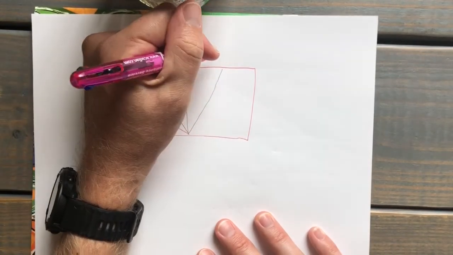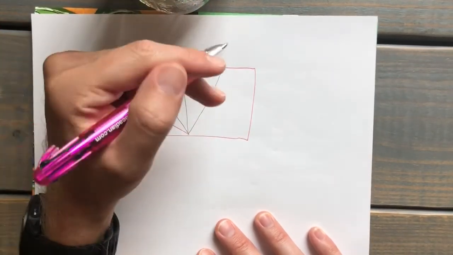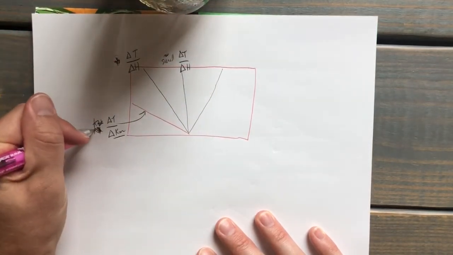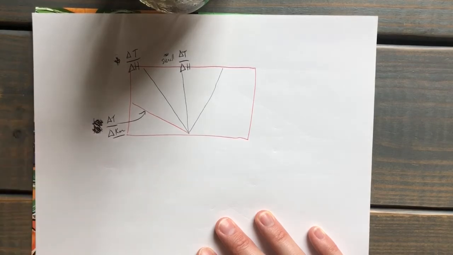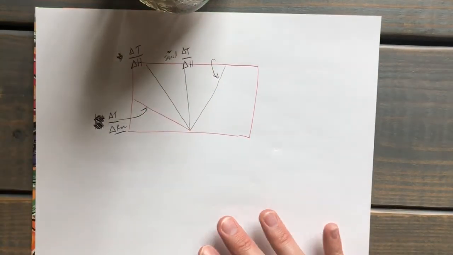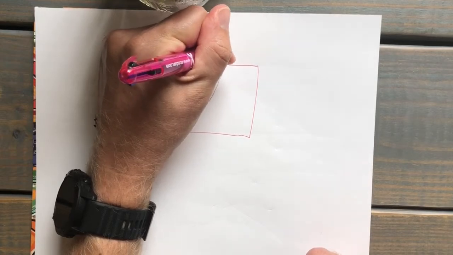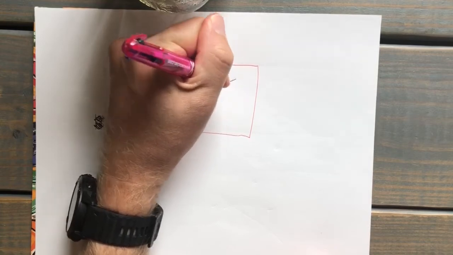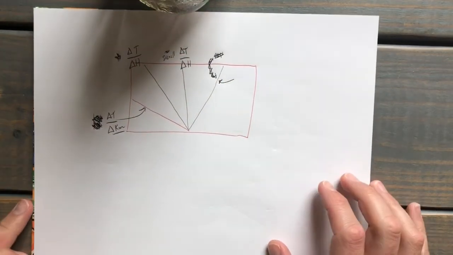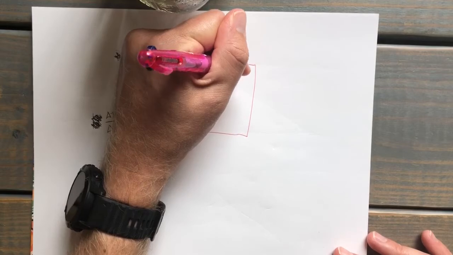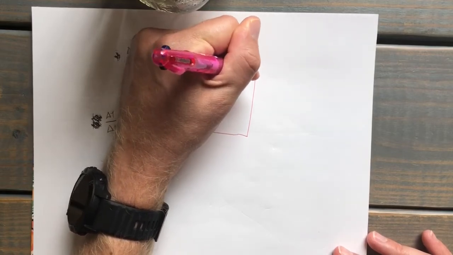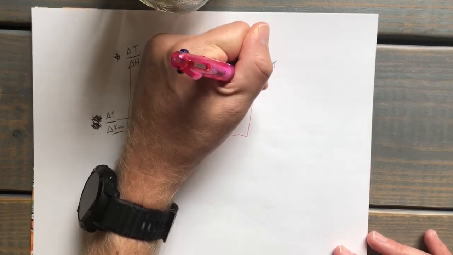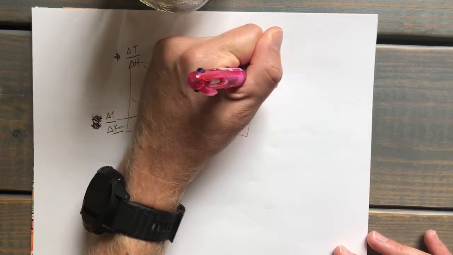And in the last case, it's kind of confusing with respect to what I'm about to say. I don't want to introduce a double negative, so let's just say that this is an increase in temperature versus change in height.